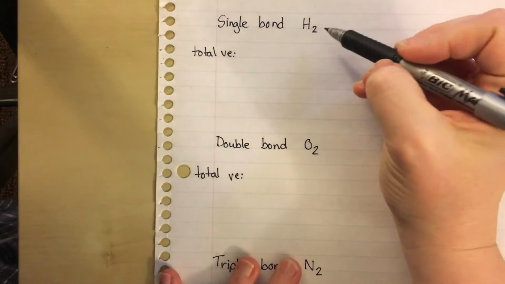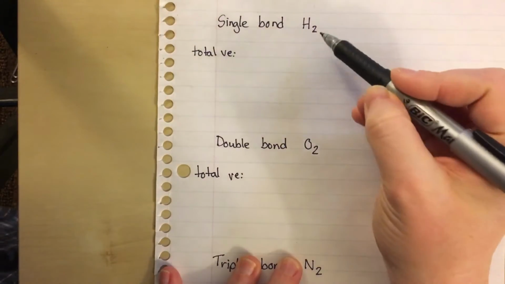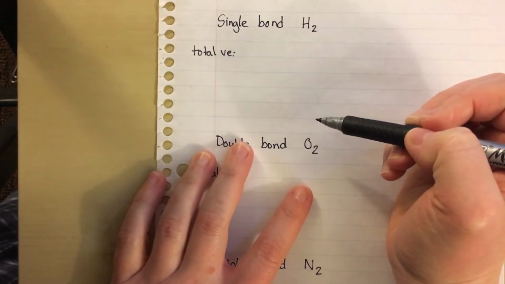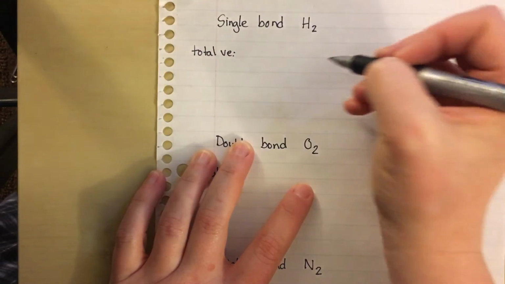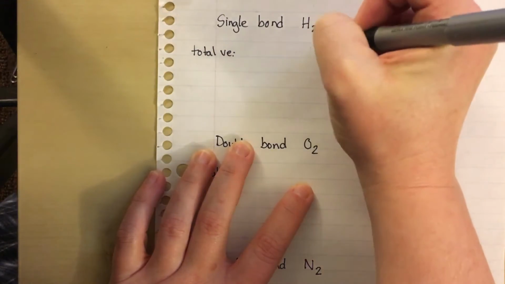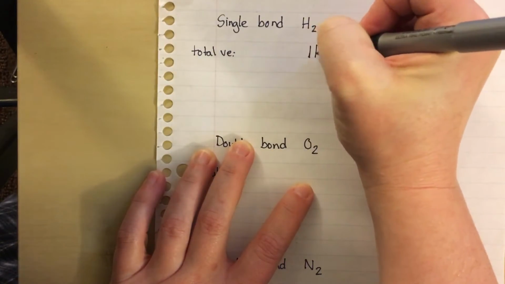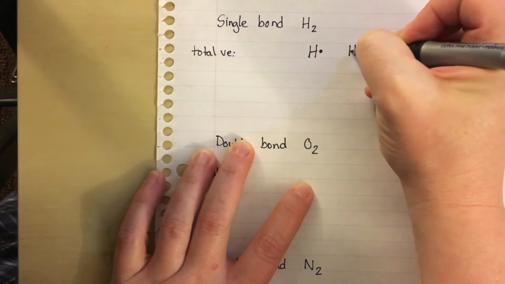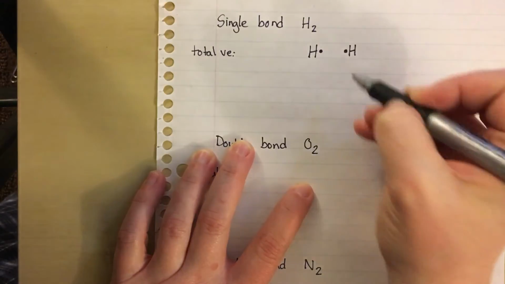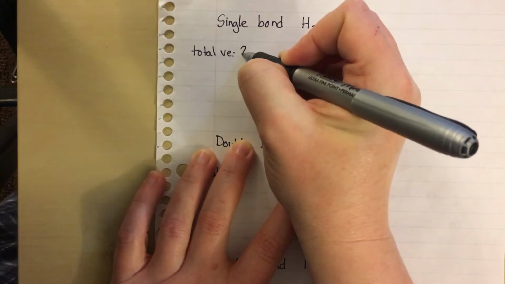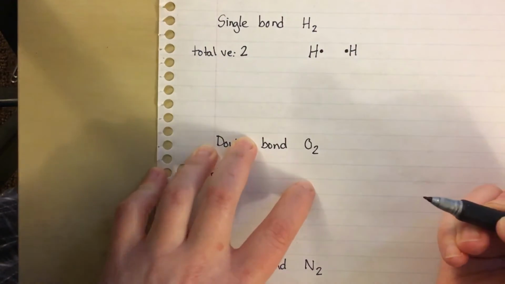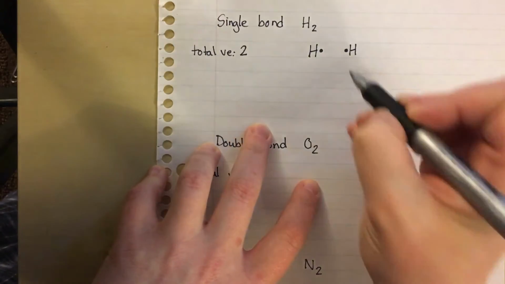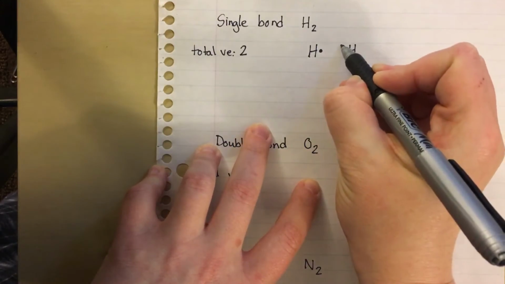So we're going to begin by drawing a very simple structure for hydrogen. Hydrogen is one of our diatomic elements. I'm going to begin by drawing the individual Lewis structures for the 2 atoms. Each hydrogen has 1 valence electron. I can count those up and say that I should have 2 total valence electrons before and after I draw my Lewis structure. Each single electron can be shared.